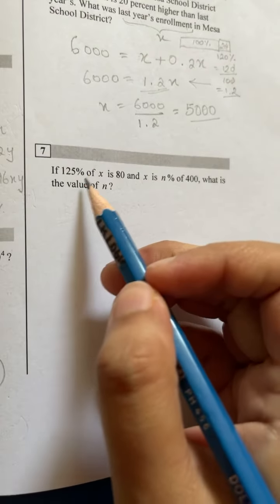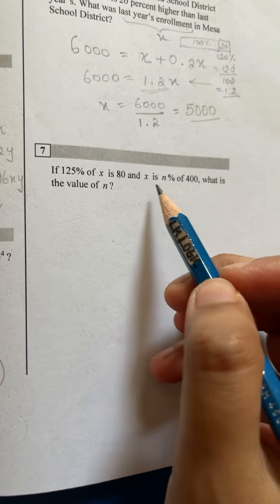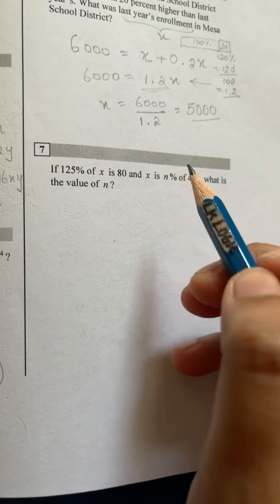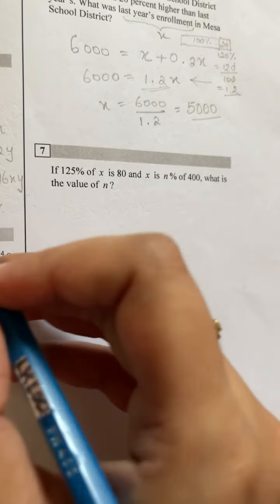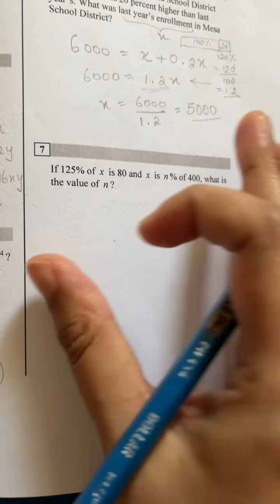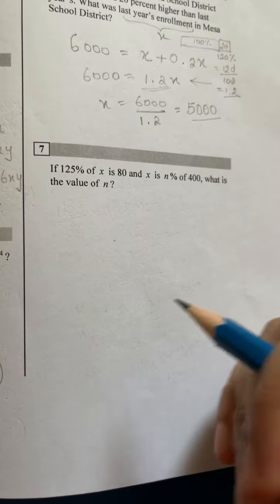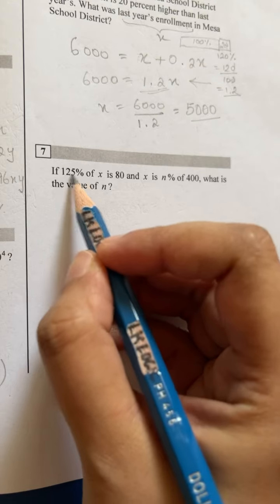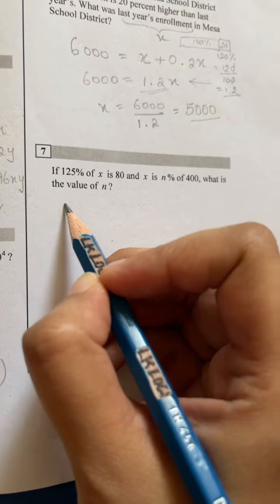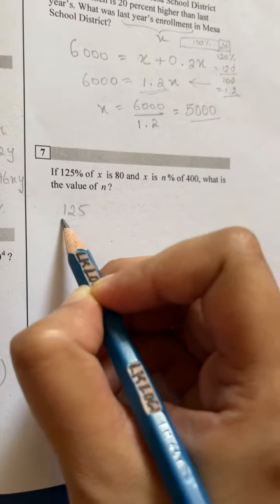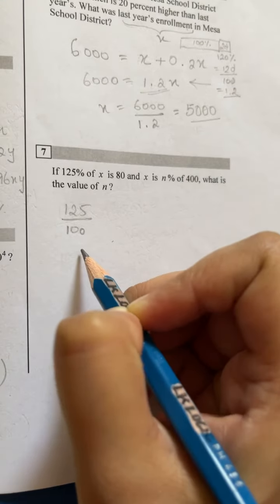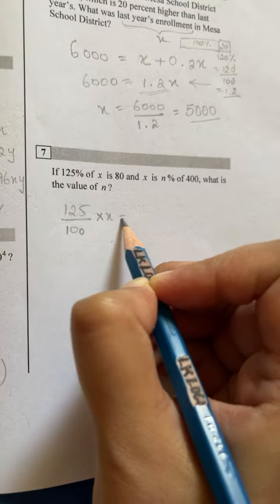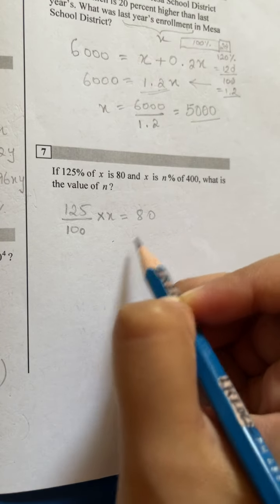If 125% of x is 80 and x is n% of 400, what is the value of n? So let's find out together. Now we are going to form an equation and then solve for that. 125%. So how will you write the percent symbol? Just convert it to 125 per 100, that's out of 100. Of is multiplication. x is equal to 80. That's it.